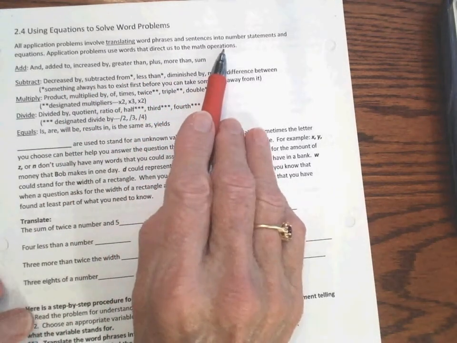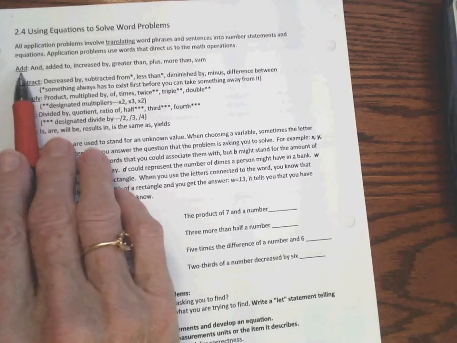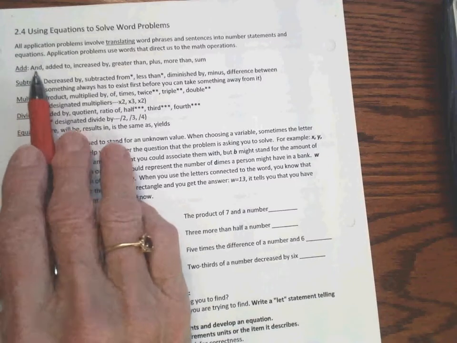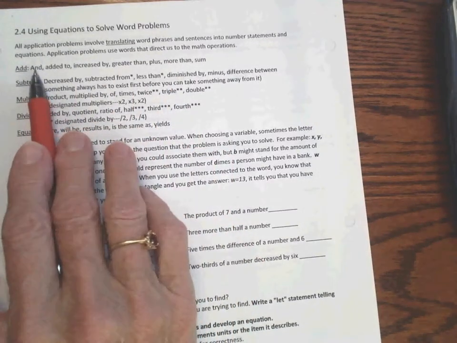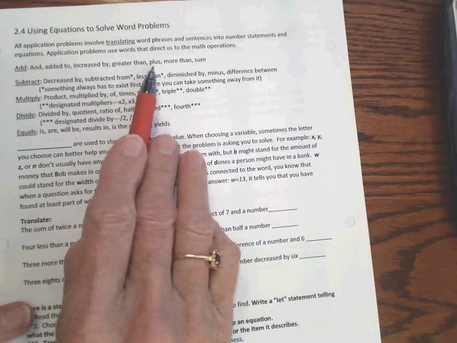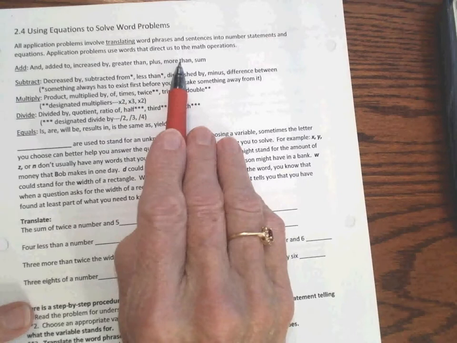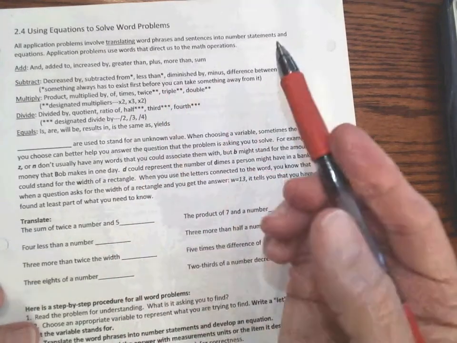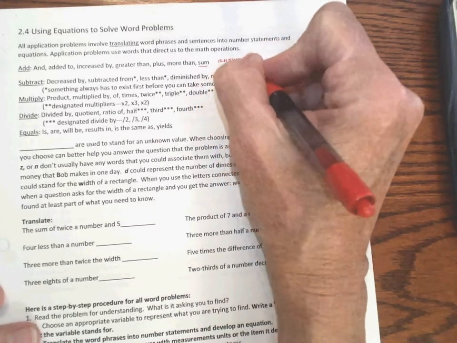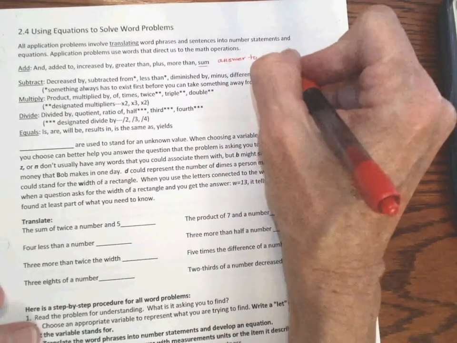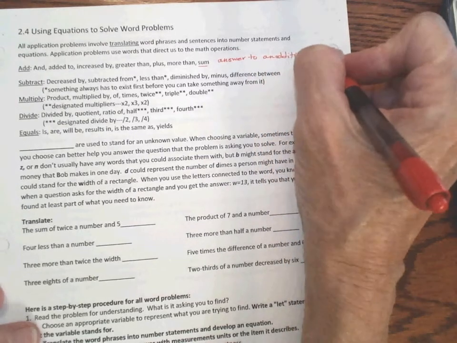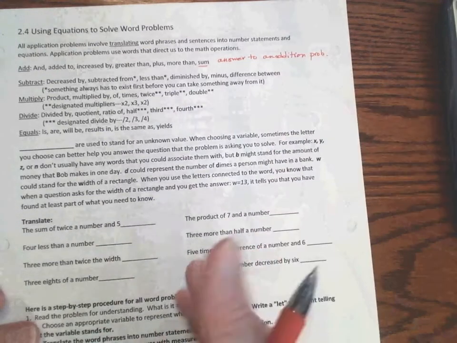So when we read the word problem, we have to understand, okay, what are words that are going to tell us to add? So I've listed a few here. And is to add, added to, increased by, greater than, plus, obviously, more than, or if they tell us that we want the sum. Now, by definition, the sum is an answer to an addition problem. Okay? So if it tells us you want to get the sum, then that means there's going to be some sort of addition problem.